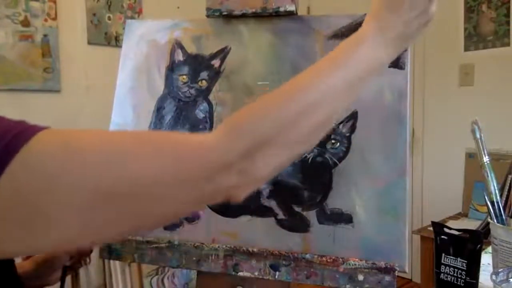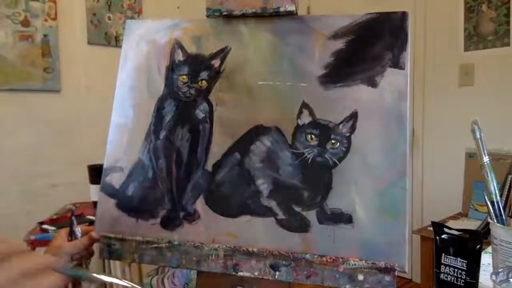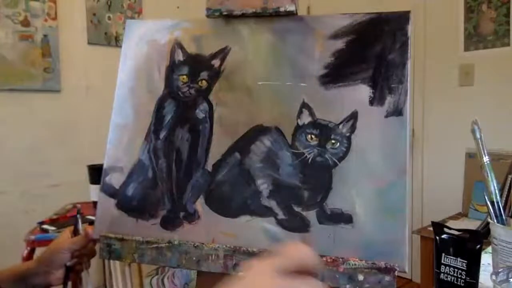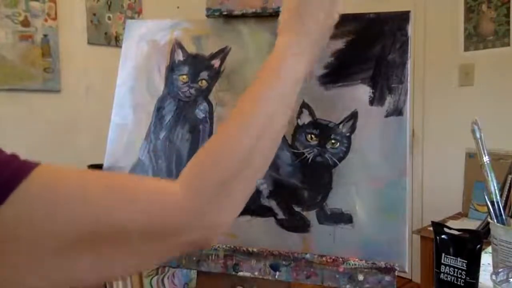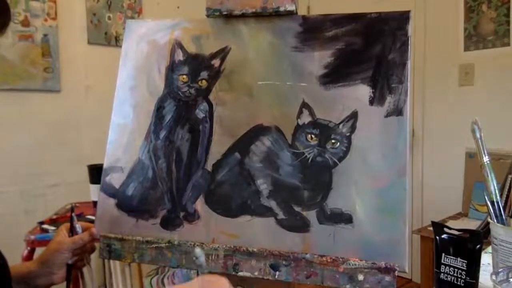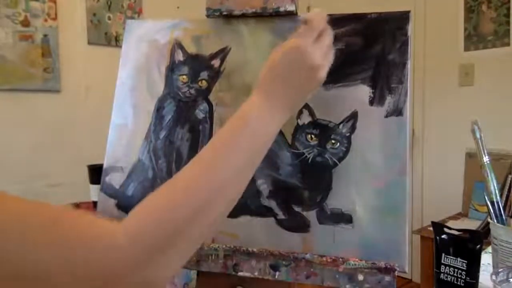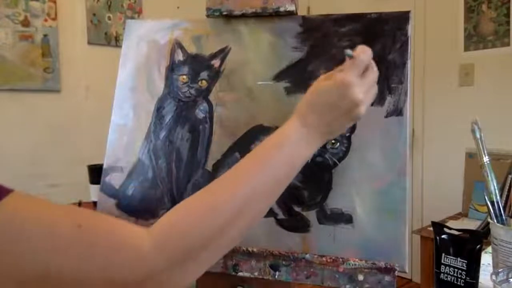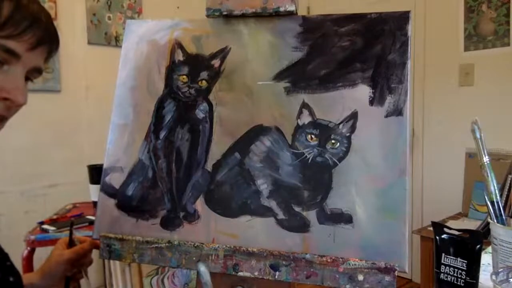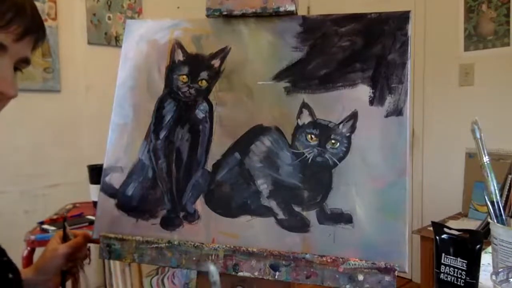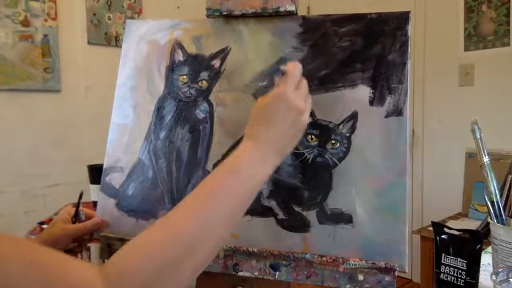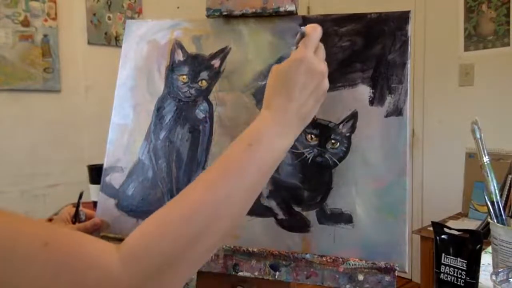I just love the idea of a black cat on a black background. I'm into it lately. Next week, we're going to be doing a nighttime scene. So that's why I wanted to approach this topic of mixing black today, so you would have that a little bit under your belt, and it might make more sense next week when we're painting a nighttime scene.